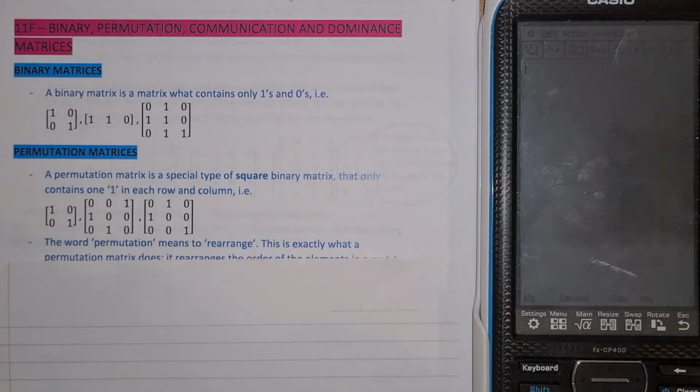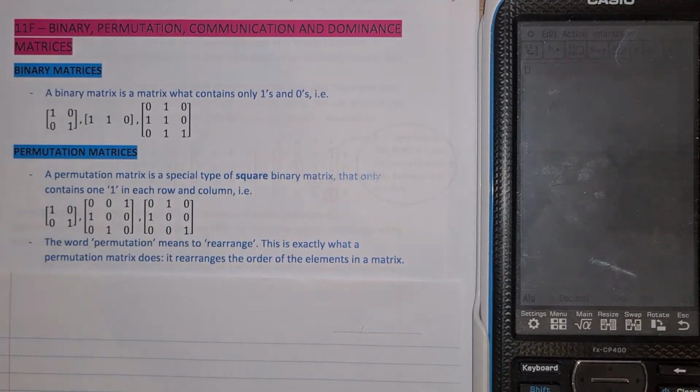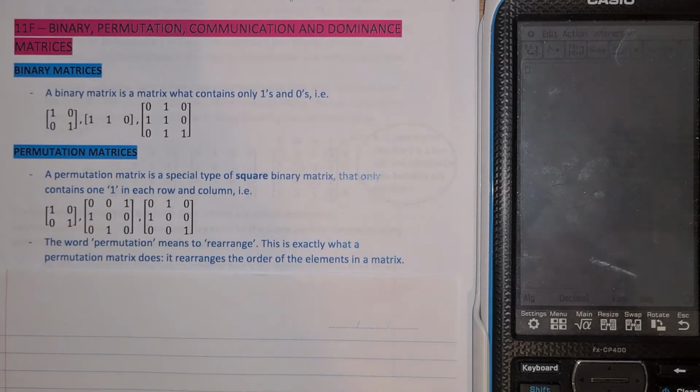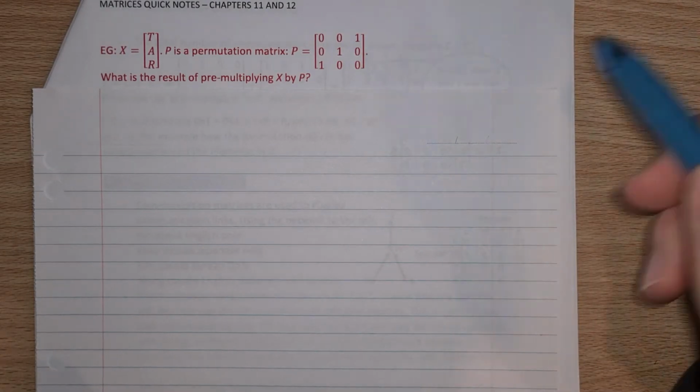The word permutation means to rearrange, and that is what a permutation matrix does. It simply rearranges the order of the elements in a matrix. So let's look at an example of what this permutation matrix is actually doing.